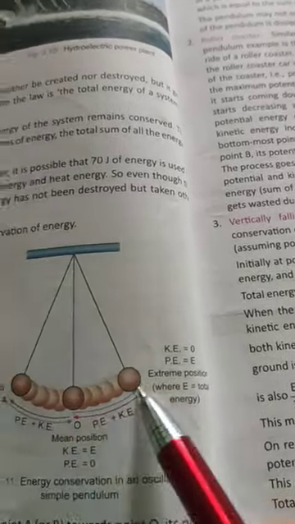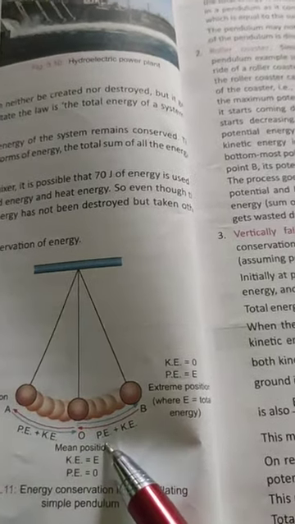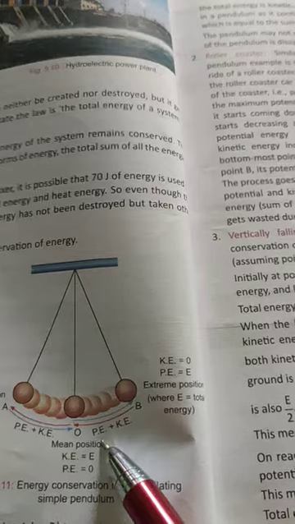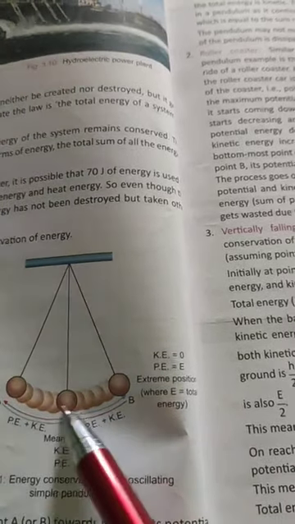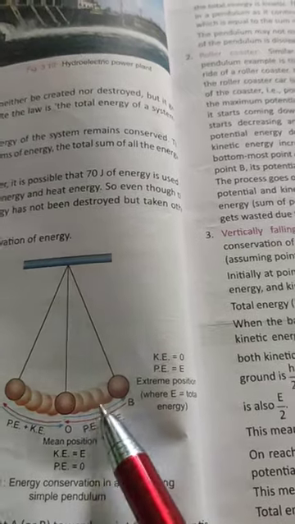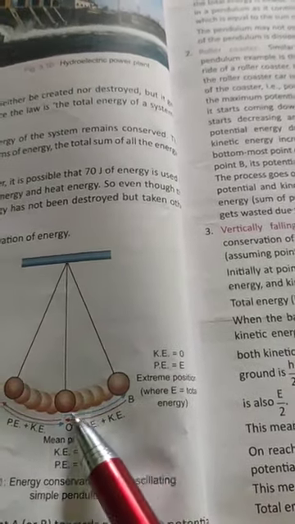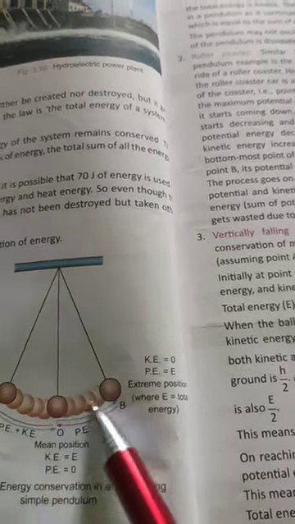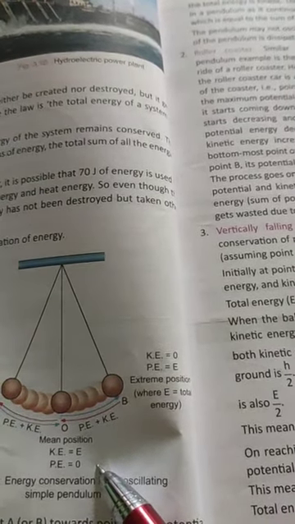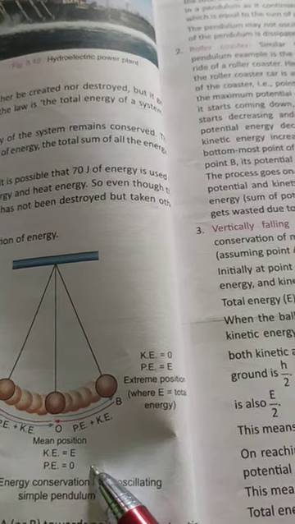This motion is known as to and fro. Okay. So here, as the bob continues to oscillate from O to A, then A to O, and O to B, and then B to O, and so on, its energy gets transformed from kinetic energy to potential energy and vice versa.